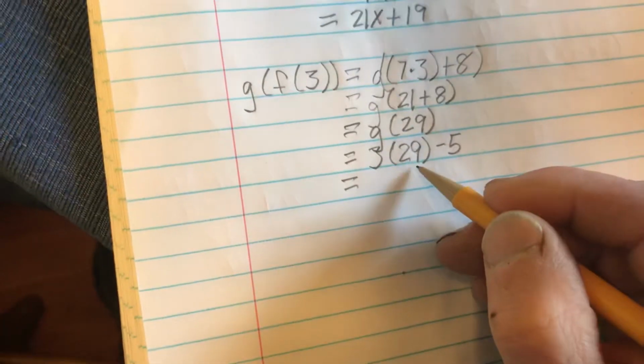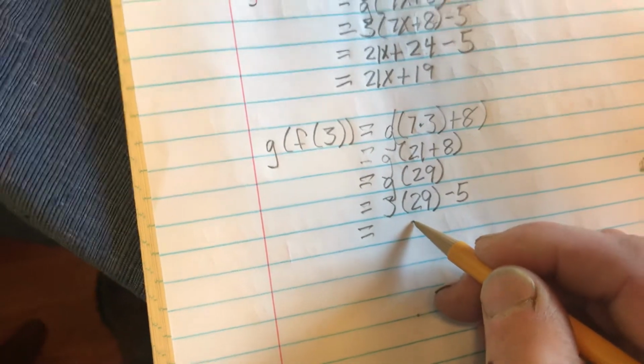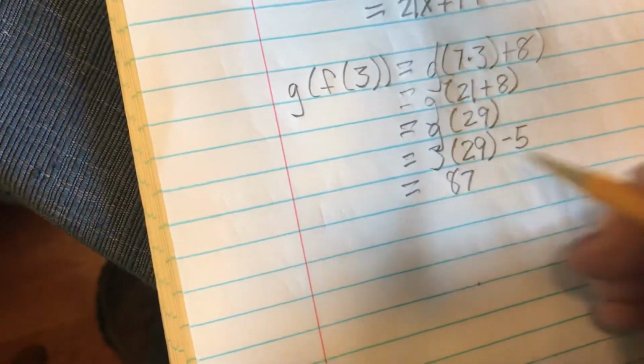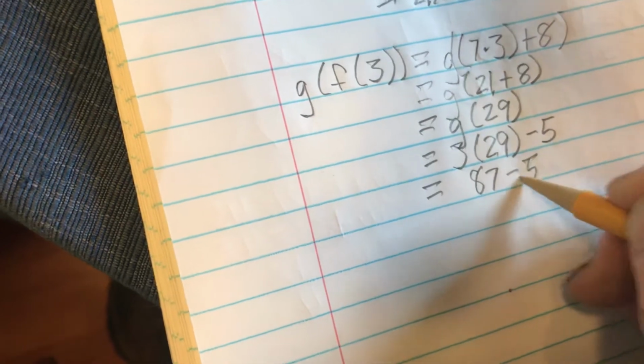Okay. 3 times 29 would be 27. Carry the 2. 3 times 2 is 6, plus 2 is 8. 87 minus 5, which would equal 82.